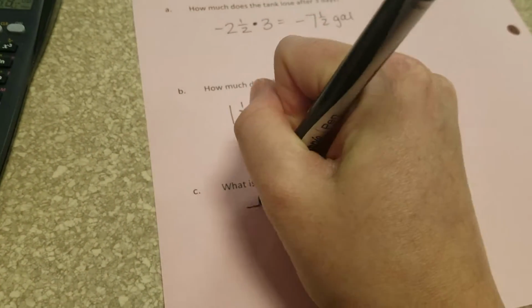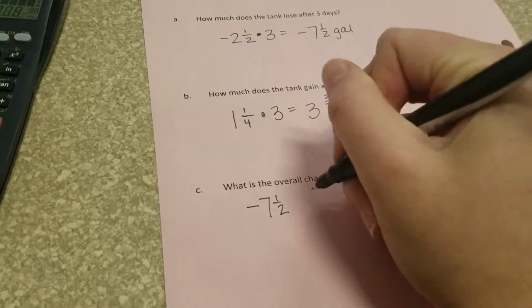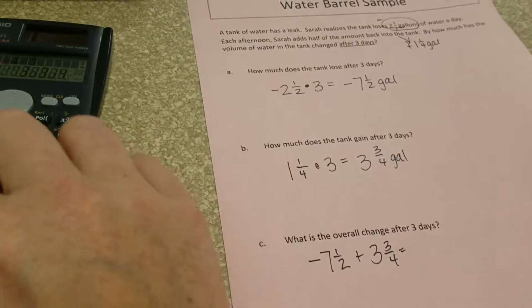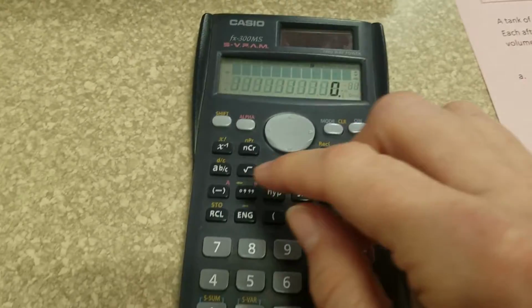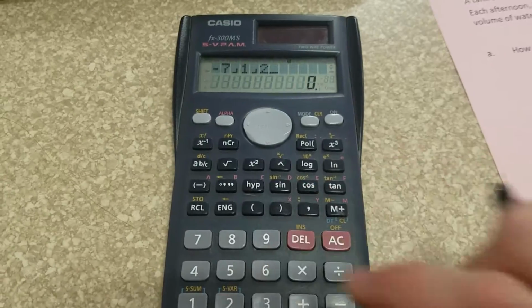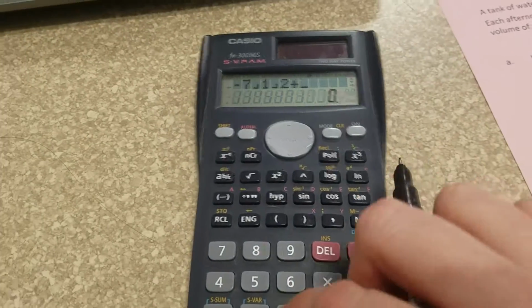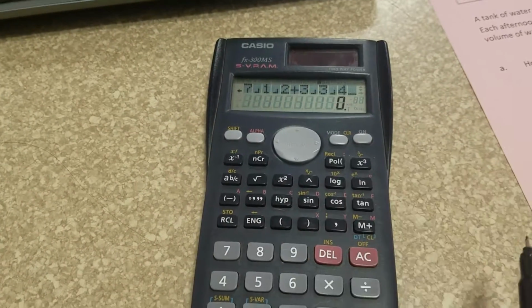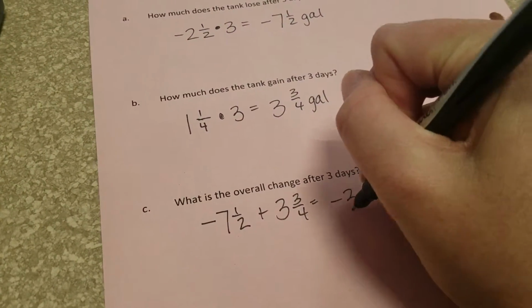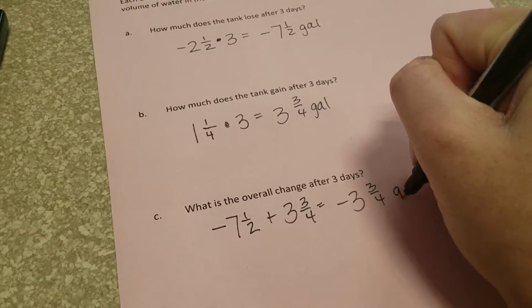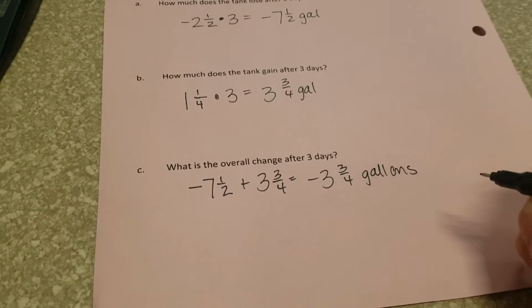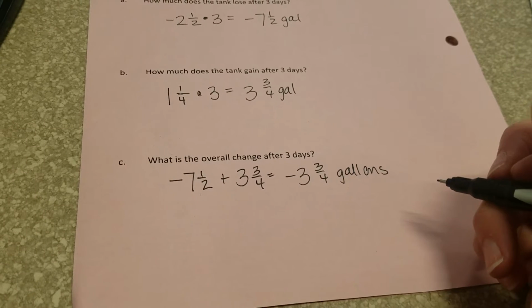As of right now, the tank has lost 7.5 gallons, but she's added back in 3 3/4 gallons. So if we have negative 7 1/2 plus 3 3/4, we get negative 3 3/4 gallons, which means the tank has lost 3 3/4 gallons.